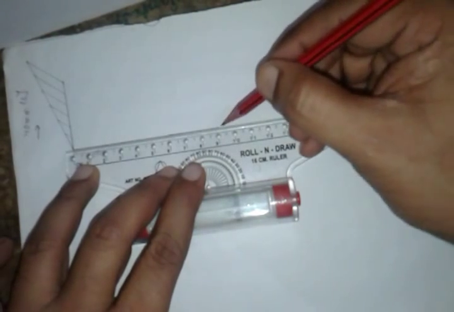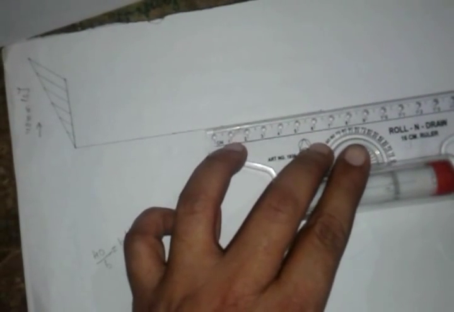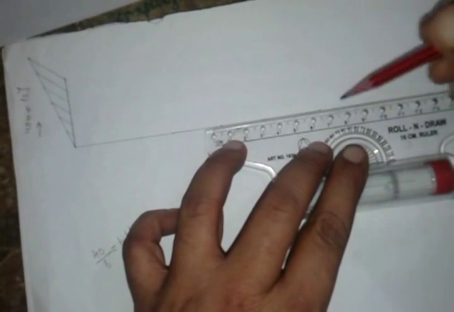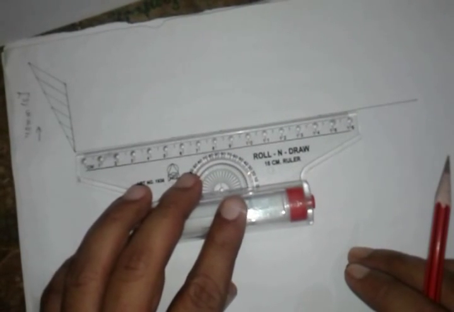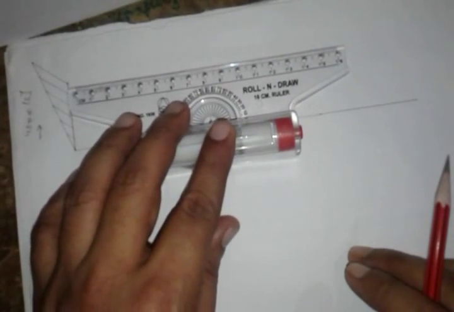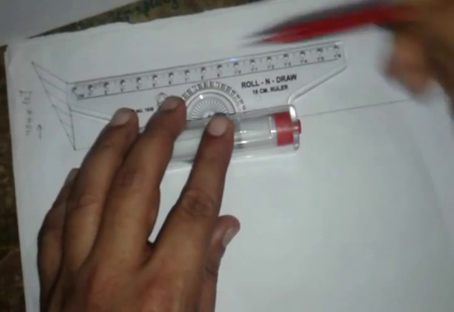Again there is 60, and the remaining will be 210. No need to draw the complete line for the dwell, just go for a zigzag line. Draw an exact parallel line with the help of the roller scale to this portion.